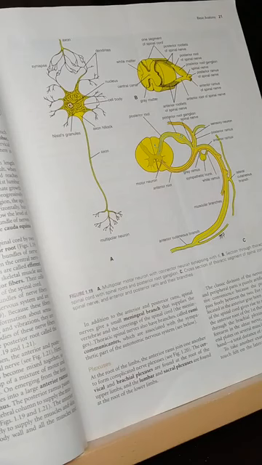By the way, before we go into that, there are other structures belonging to the peripheral nervous system. They have a collection or group of neurons located outside the central nervous system, outside the brain and the spinal cord.